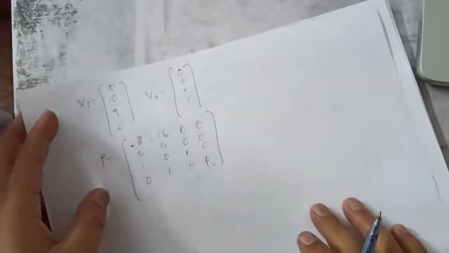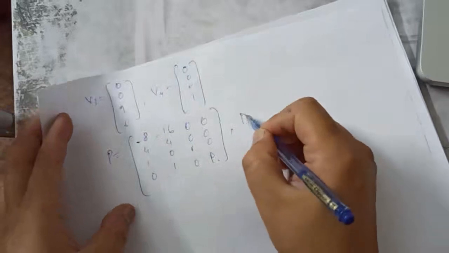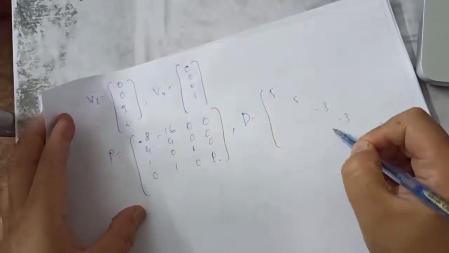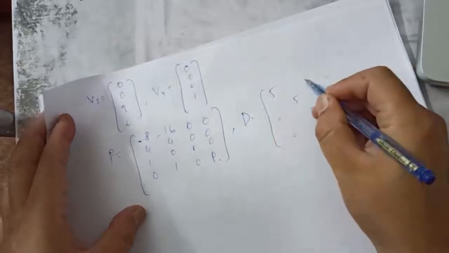Okay, and similarly the D matrix is already quite easy to calculate. It is 5, 5, minus 3, minus 3, and of course the rest of the values are zeros.